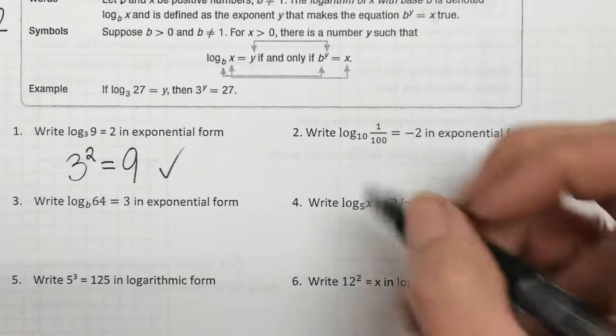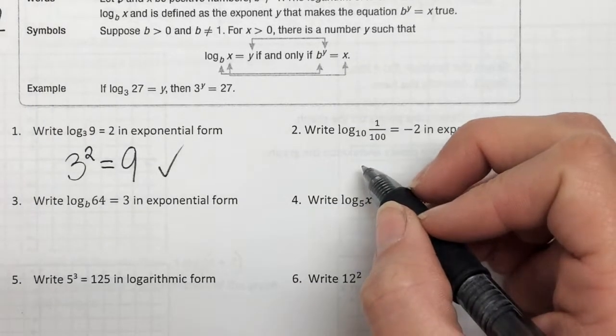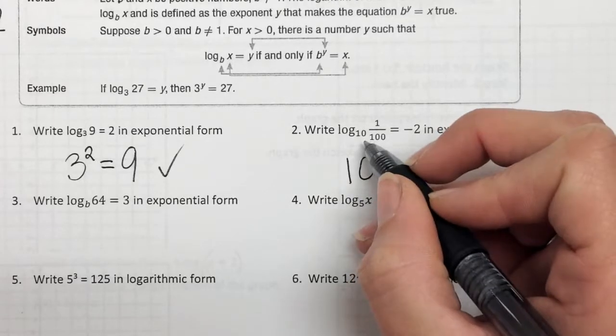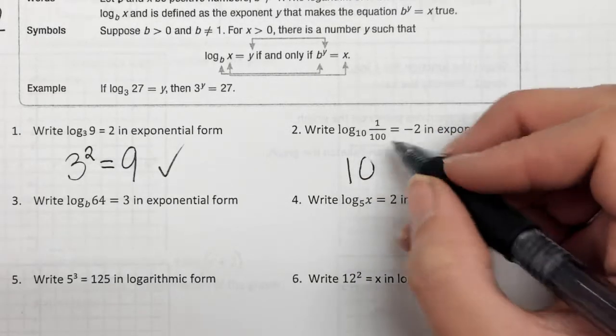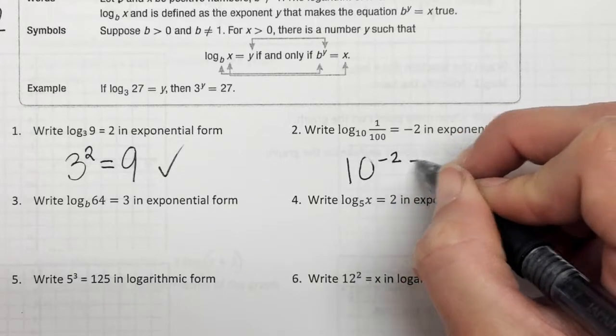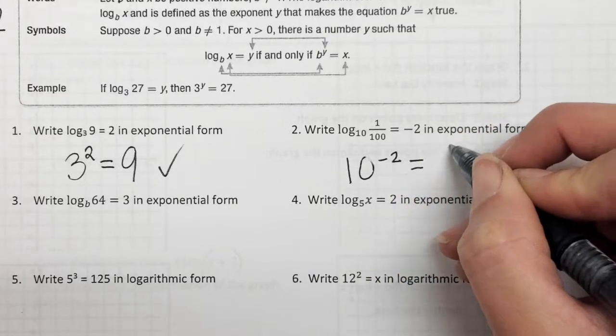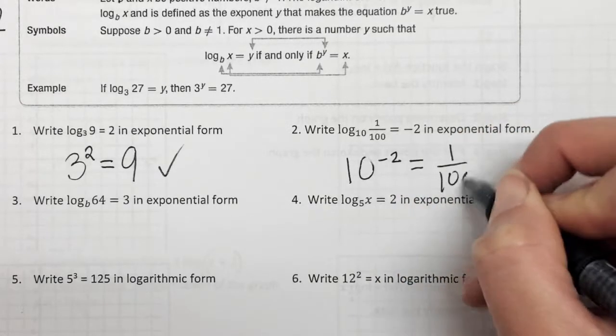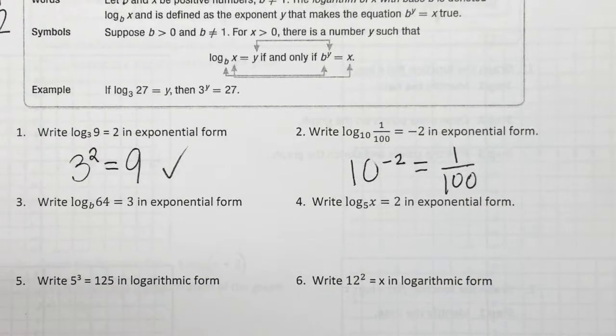So what is the base in this problem? 10. Good. The smaller number is always the base. What's the exponent? So 10 to the negative 2 equals what? 1 over 100. Is this true? Yes, because negative exponents, remember, that's why I put these in your math workshop. Negative exponents, you have to move them to the bottom to make them positive. What would 10 squared be? Notice how it's on the bottom. So it's true? Yes.